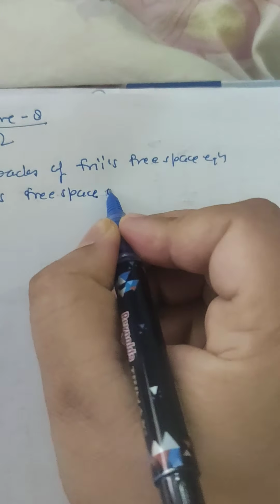For the reactive near field, the distance is less than 0.62 times the square root of L cubed by lambda. The radiative field is less than or equal to 2L squared upon lambda, and the far field is greater than 2L squared by lambda, where lambda is the speed of light divided by the frequency. In this far field there are two more constraints.